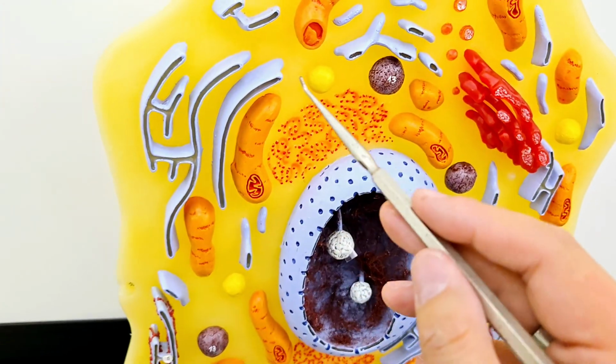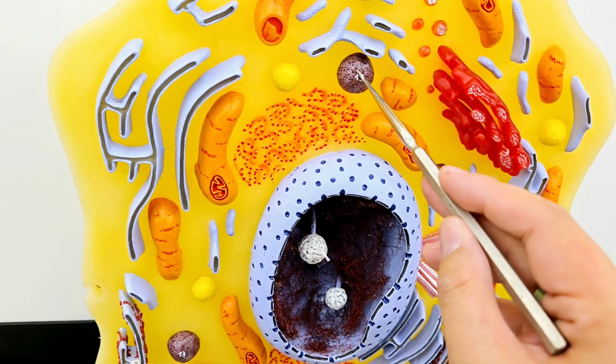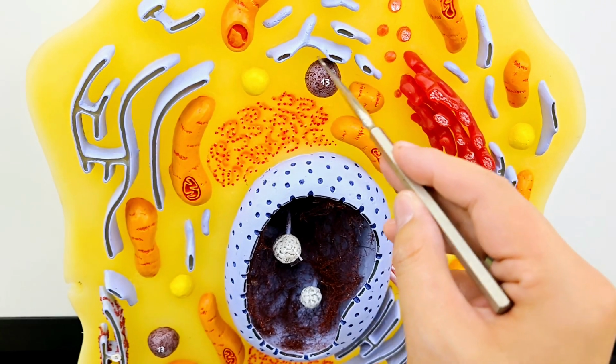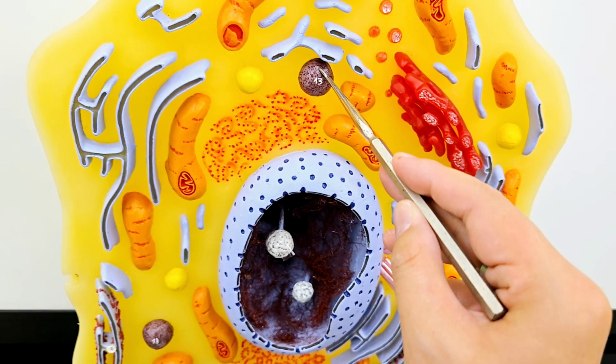And then you have the purple right there. The purple sphere is called the lysosome. Lysosome is for digesting old organelles or big pathogens.